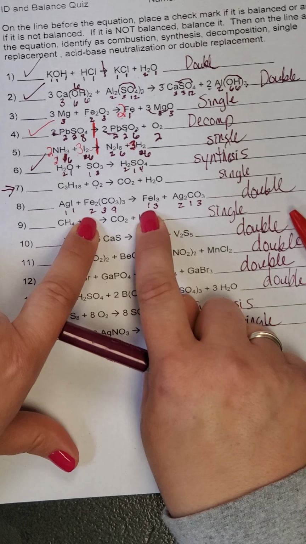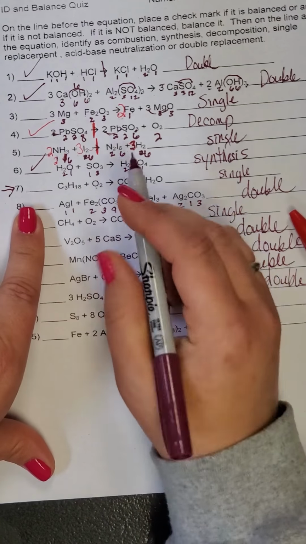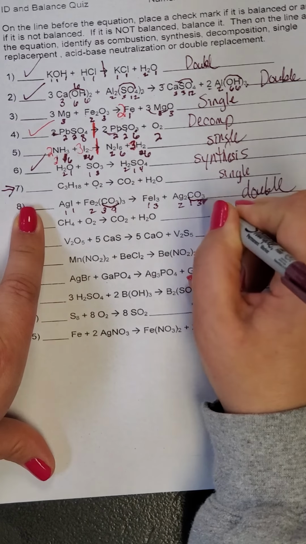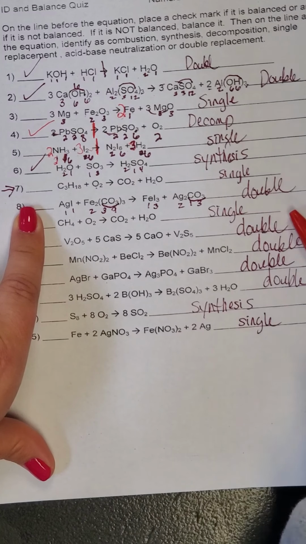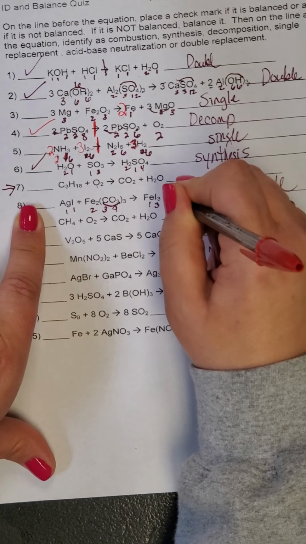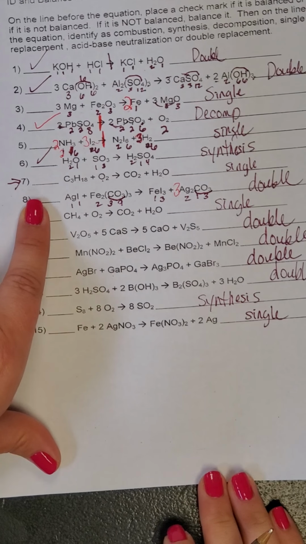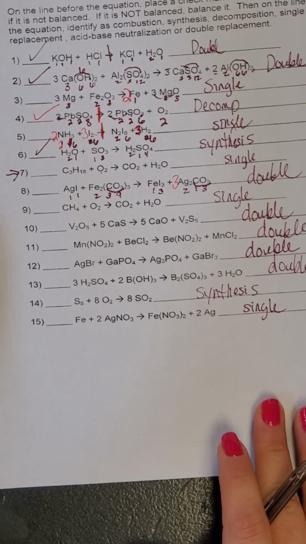2 irons, 1 iron, 3 carbonates. I'm gonna do this as a whole carbonate. Since I have a whole carbonate over here, just keep it easy. So 3 carbonates. I need to make this a 3. If possible, always start with your polyatomics, since those are usually more difficult to do.